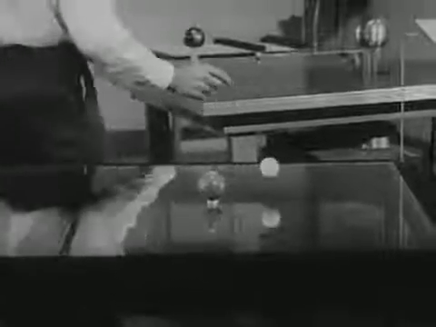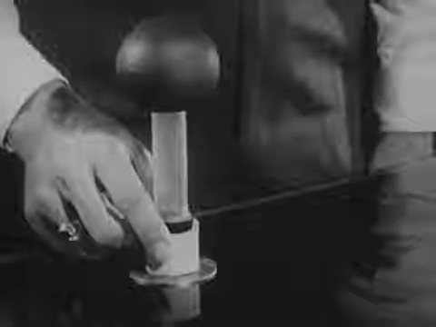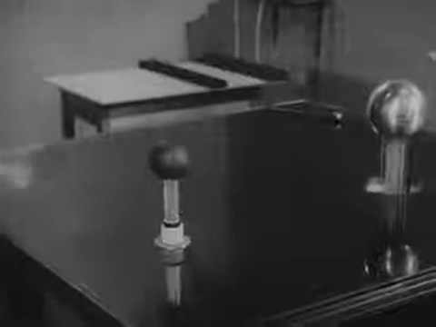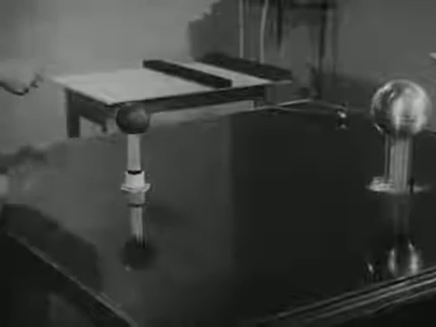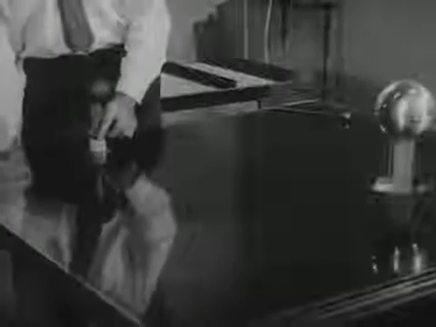Now this is a type of collision you may not have seen before. This is a very light, dry ice puck. It seems to be working all right. And this is a small Van de Graaff generator. Let's switch it on.